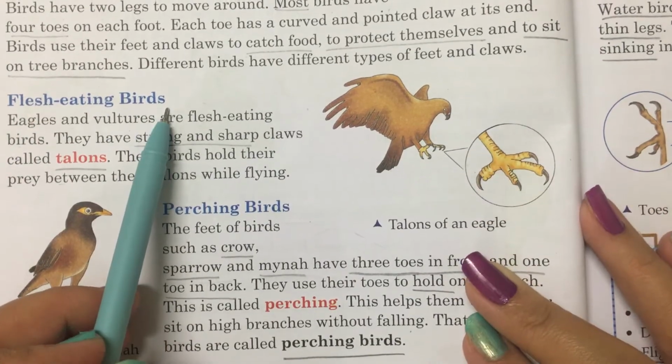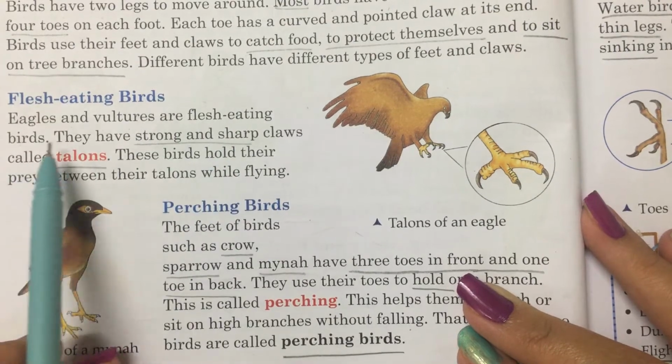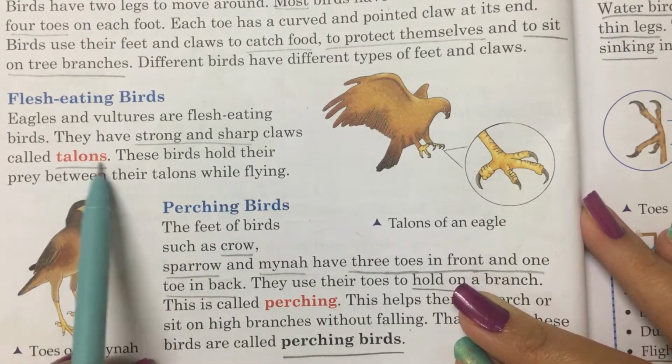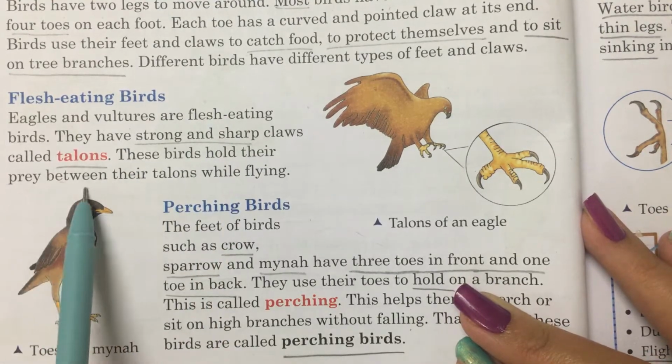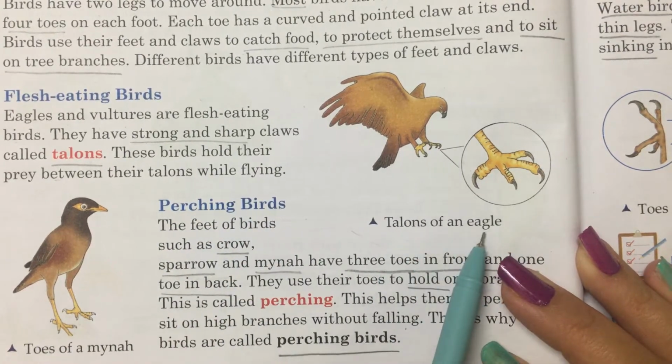Flesh-eating birds. Eagles and vultures are flesh-eating birds. They have strong and sharp claws called talons. These birds hold their prey between their talons while flying. These are the talons of an eagle.